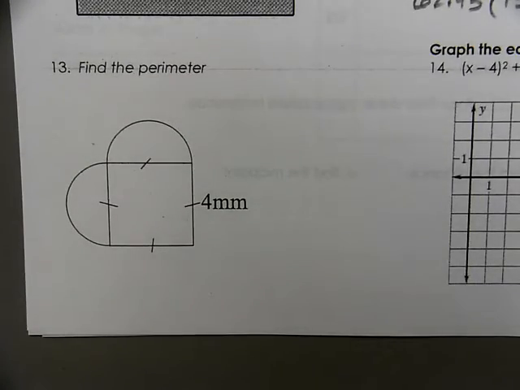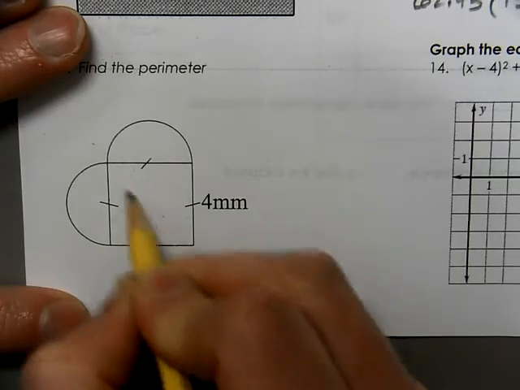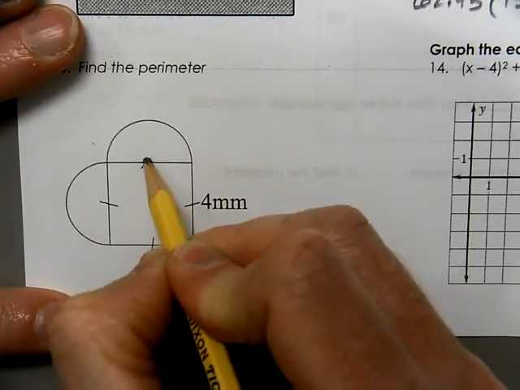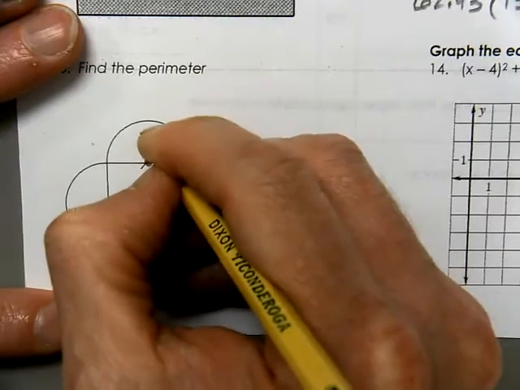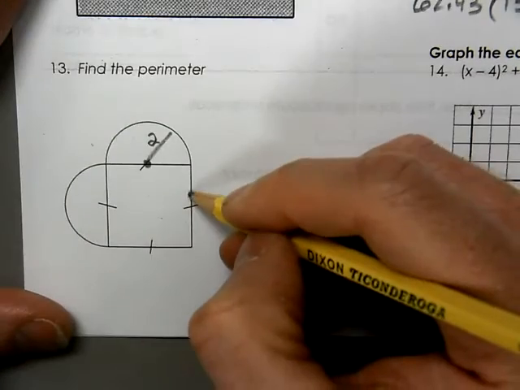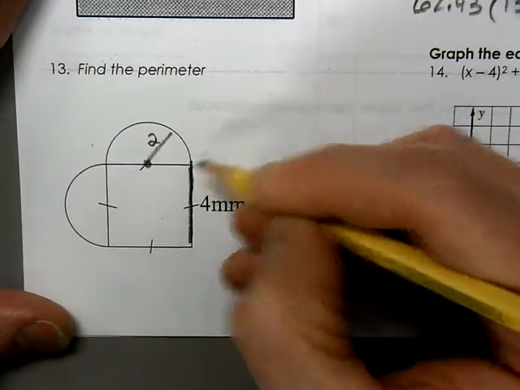Number 13, we're going to find the perimeter. Well, if it's 4 millimeters around each of these sides, that means for this half circle, this has to have a radius of 2. So what we want to do, we want to come up the side.